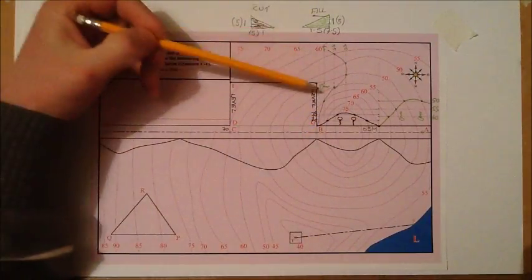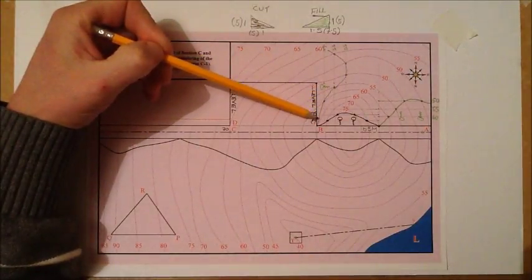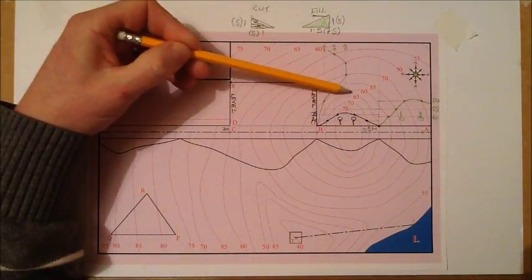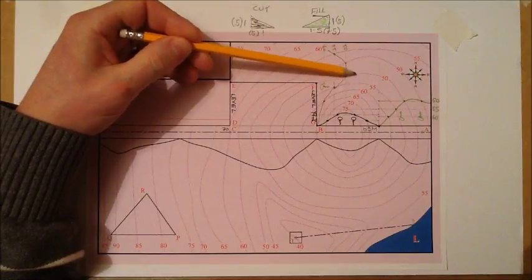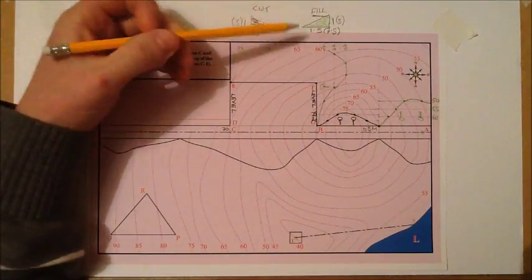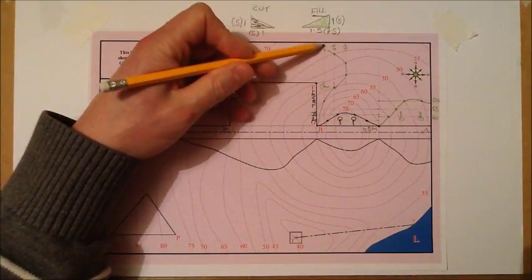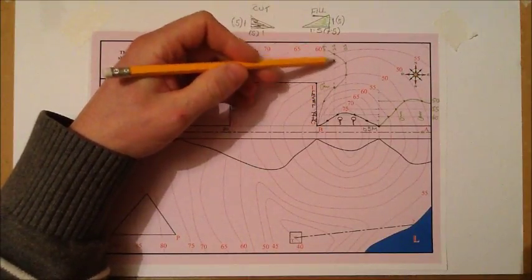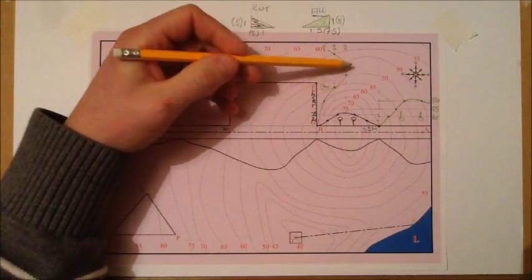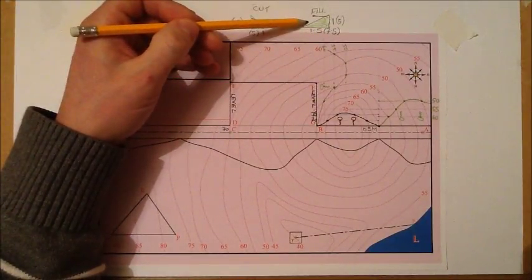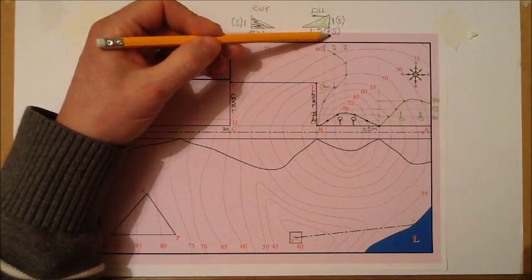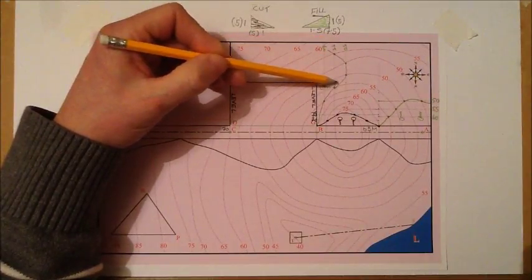I'm looking at the ground around here. We see these contours from this point. We're going from 65 down to 60, down to 55, and down to 50. Okay, so what I've done here, because the road is level, we know our contour heights here are running parallel to the road. And because it's running lower than the road itself, it's going to be a fill, which is coming out at 7.5 millimeters on our drawing.